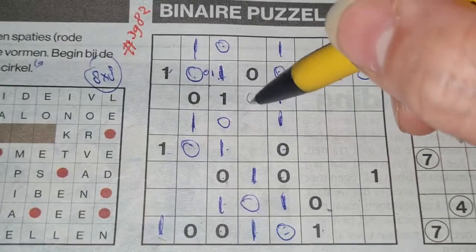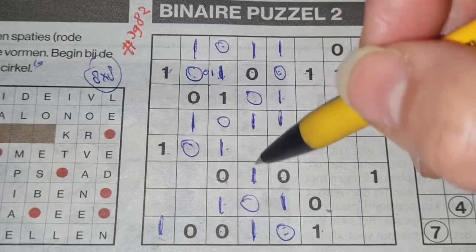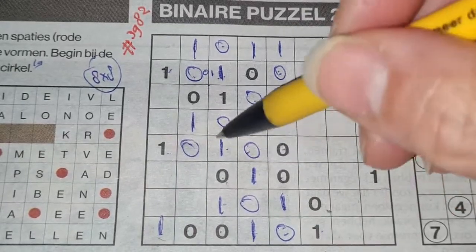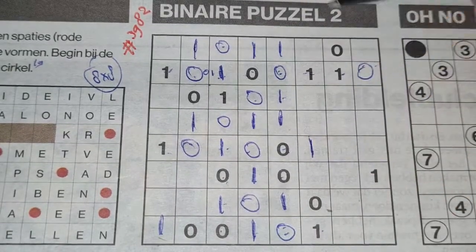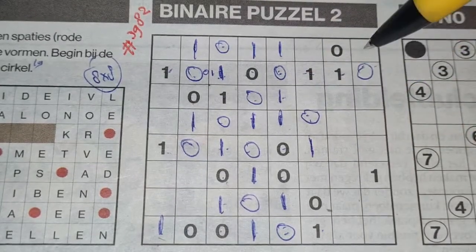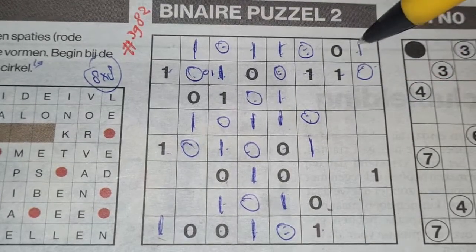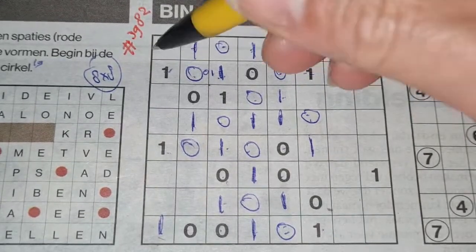Between two ones comes an O. Double O, here one, there one. Between two ones comes an O. Double O, here one, there one. Double one, here no, there no. Double one, here no, there no. Double O, here one, there one. 4 ones we have here. So the rest are O's.